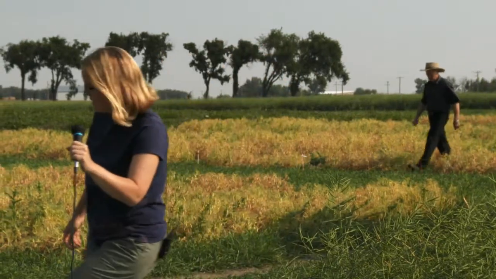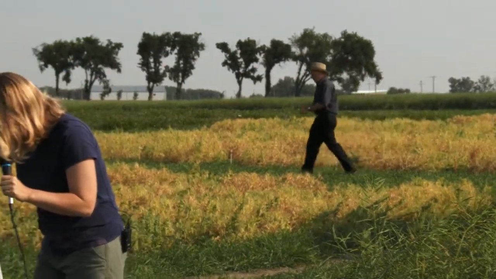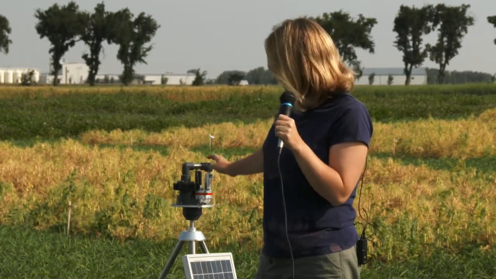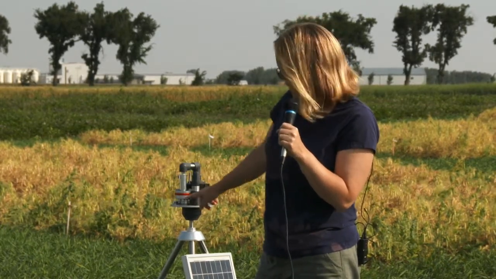Basically, how it works, there's a little air intake right here. There's a fan that is actively drawing in air, so this can sample large volumes of air over time. It gets sucked in, and all the spores, pollen, anything that's in the air gets deposited into these little vials. This is called a multi-vial cyclone sampler.